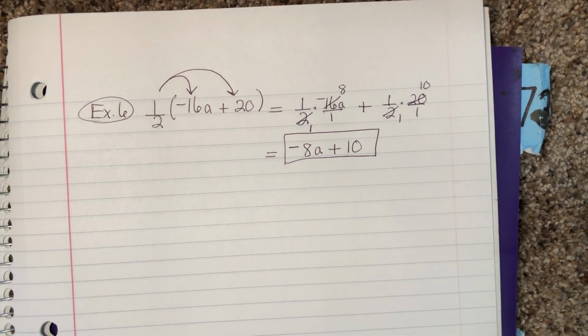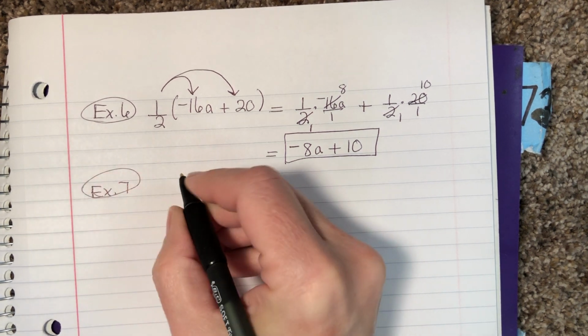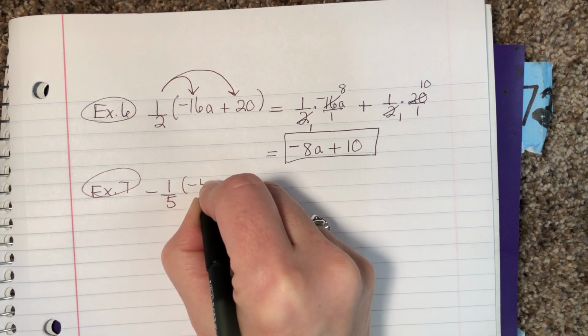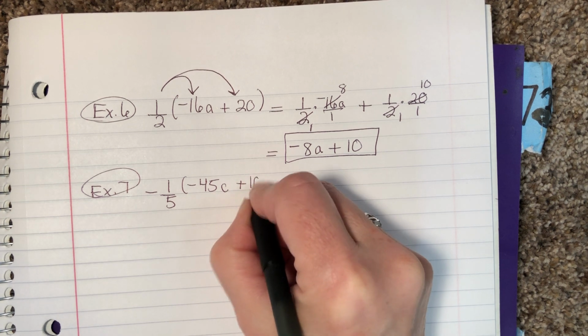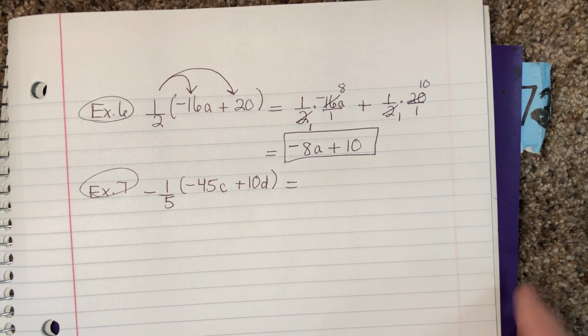Ooh, I'm going to do one more. Please, phone, do not die on me right now. Okay, negative 1/5 times negative 45c plus 10d. Katie, what time is it? Almost 2. Okay, I've got a meeting at 2, so I gotta be careful.